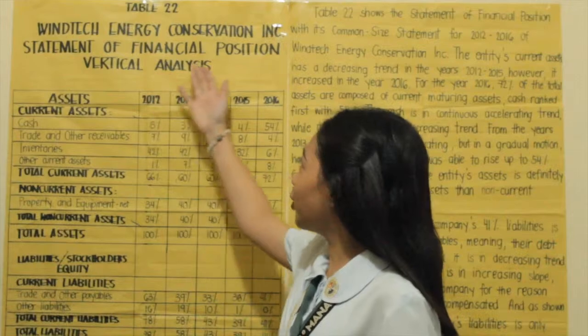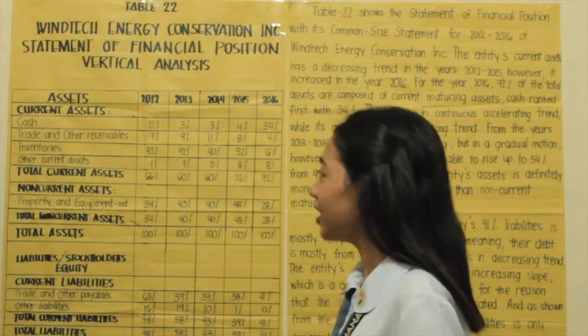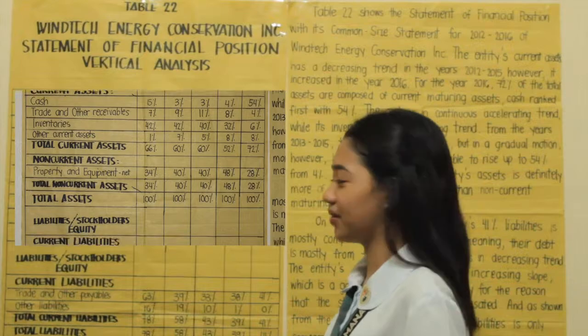For an illustration, I have here the 5-year common size statements of the Wintech Energy Conservation Incorporated, both financial position and income statement, made by the PLM FTM students last February 2018. As you can see in the table, they only indicated the percentages.